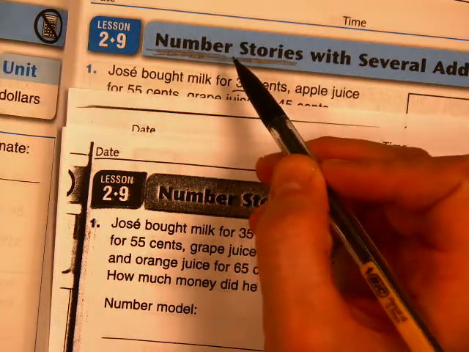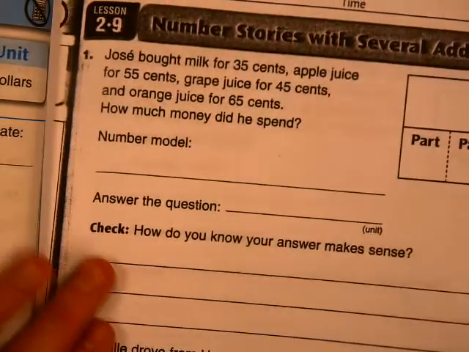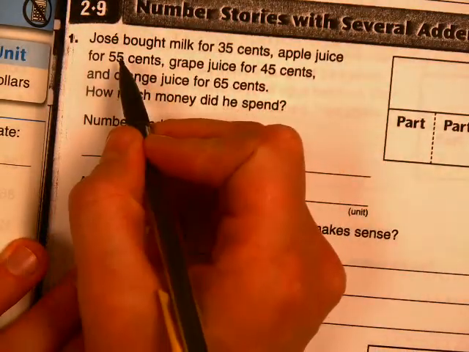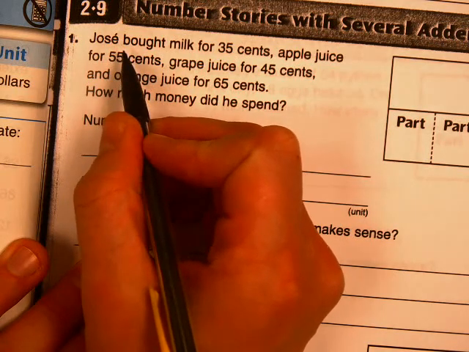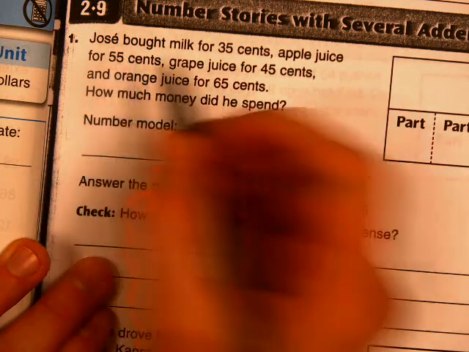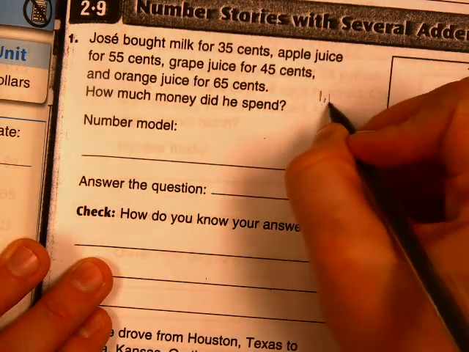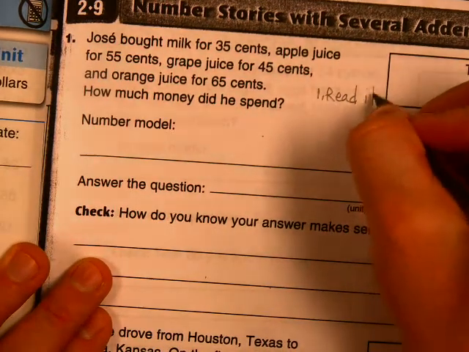When we do a number story, there's a few things that happen. What's the first thing that we do when we do a number story? You remember? Yep. What's step one? We forgot. We read it. Oh, we forgot. You're right. Read it. Good. We read it.